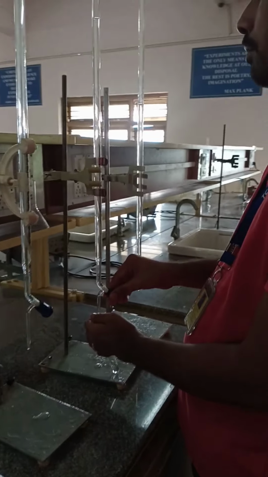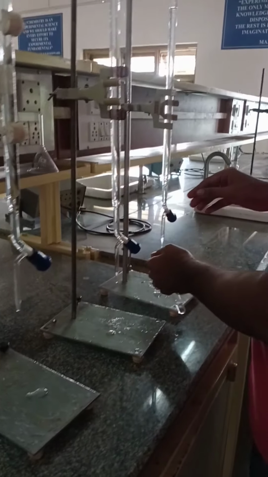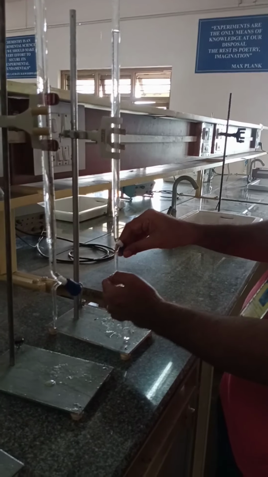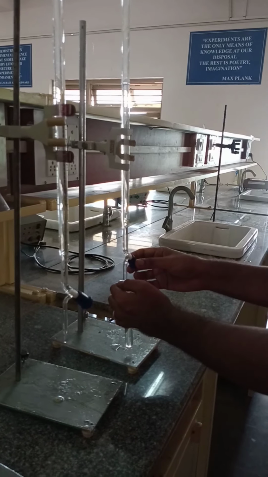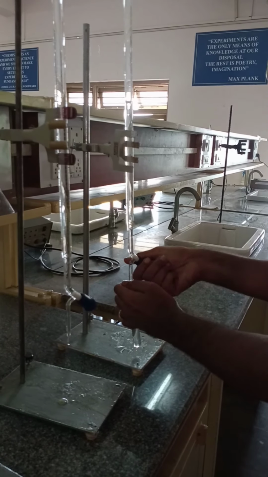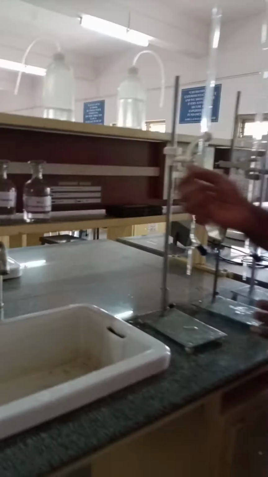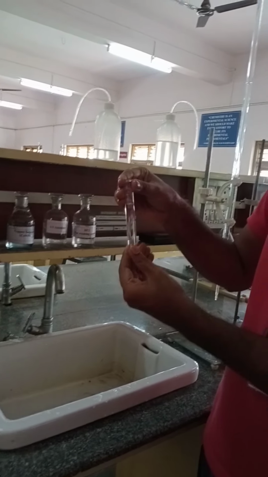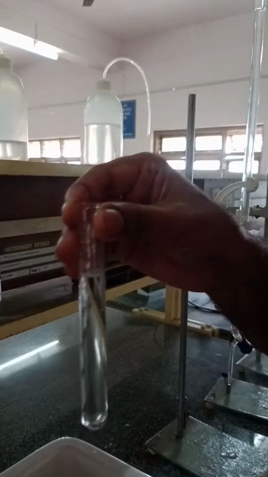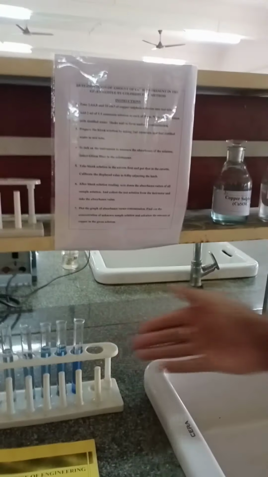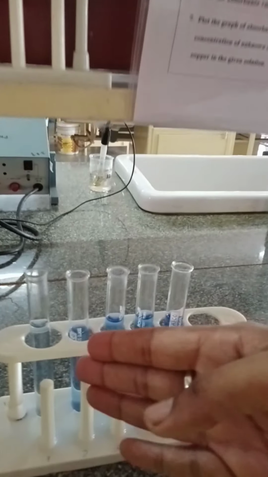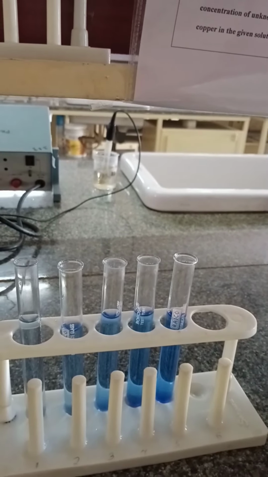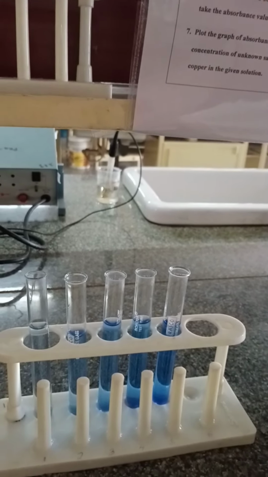This is the blank solution, and it is colorless since no copper sulfate was added, while all the five prepared initially are colored solutions, and the intensity of the color increases from 0.01 molar to 0.05 molar.